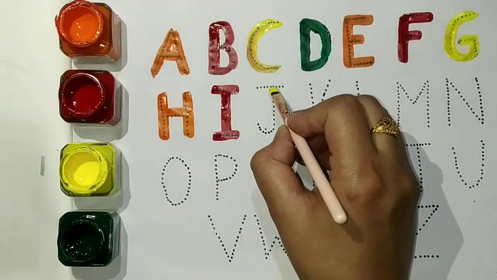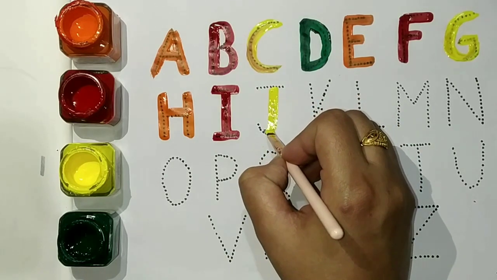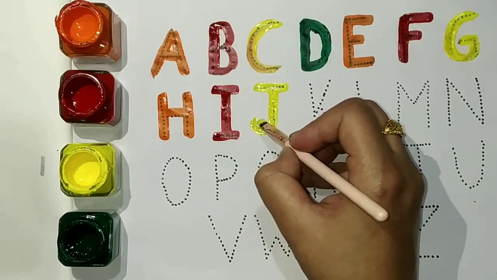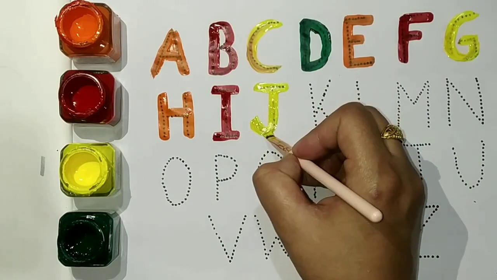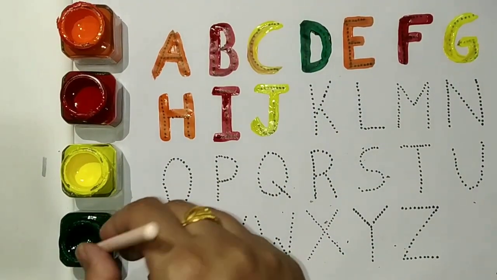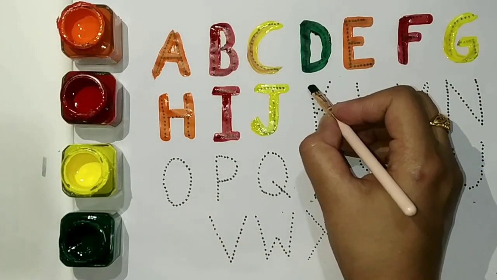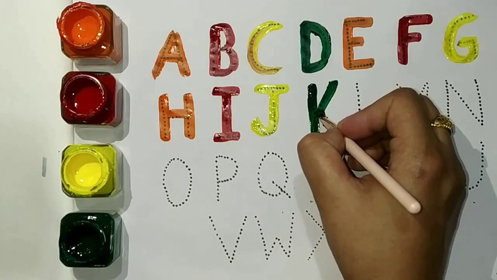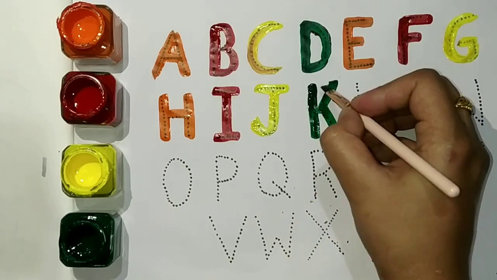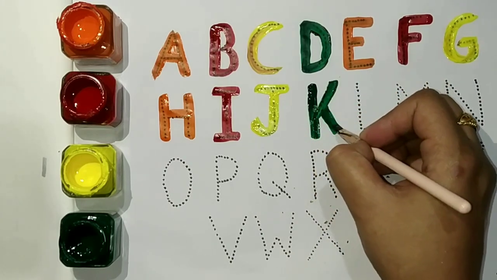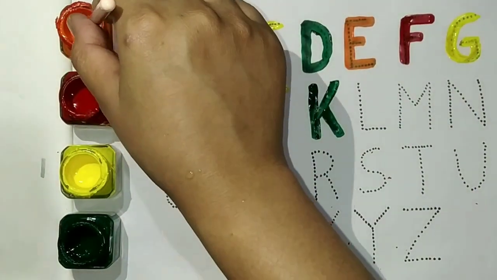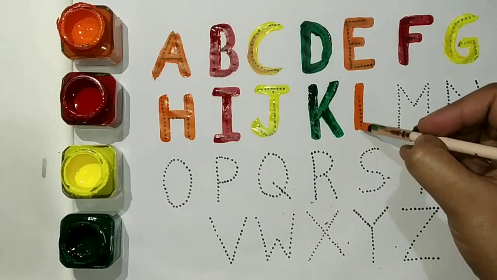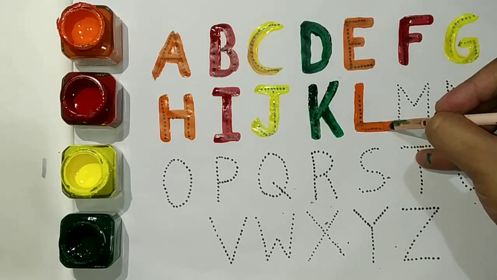Yellow color. J for jacket. J for jacket. Green color. K for kids. K for kids. Orange color. L for lemon. L for lemon.